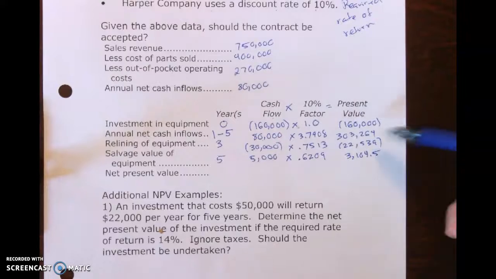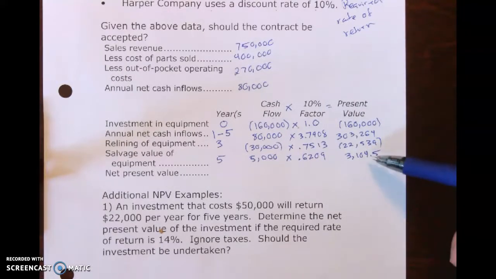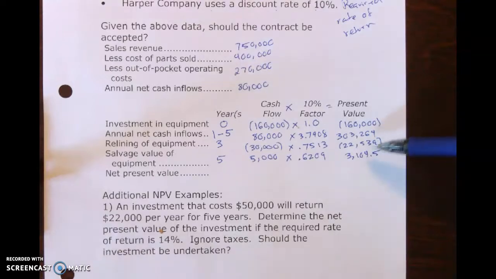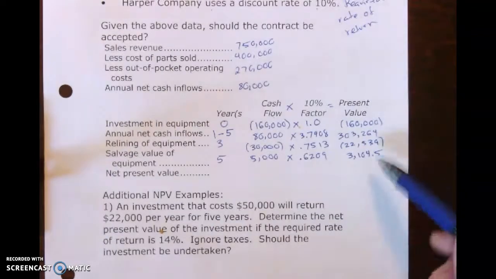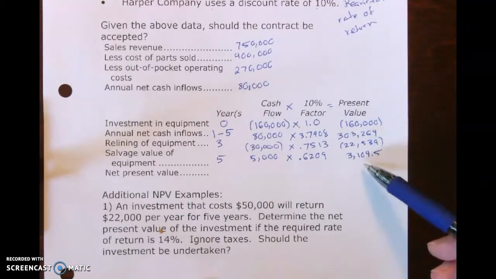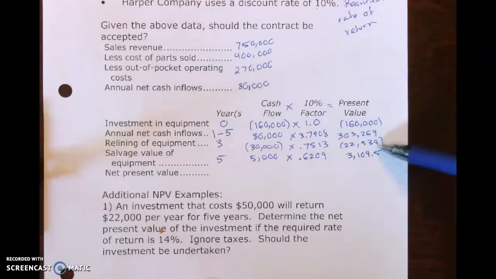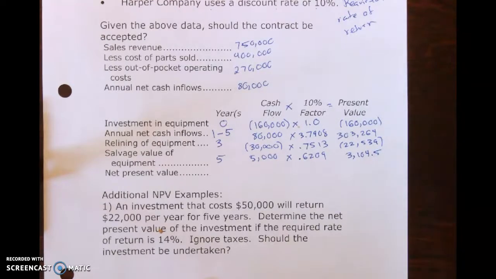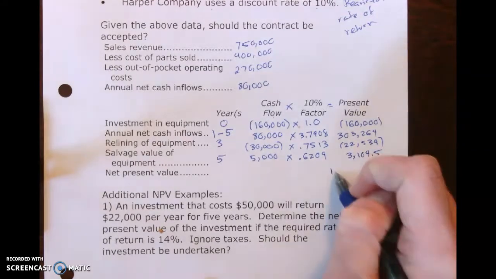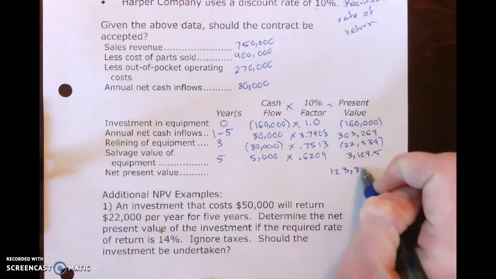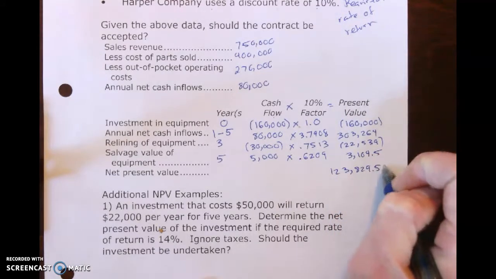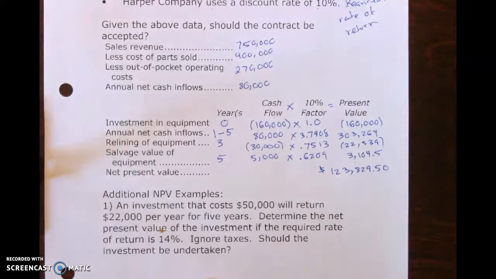Now I can calculate my net present value. What I can do is take my 303,264 plus my 3,105, and then subtract my 22,539, or I could treat these as negative numbers and add them. It doesn't really matter. What you need to do is take the present value of your cash inflows and subtract the present value of your cash outflows. When you do that, you get 123,829.5. That is my net present value.